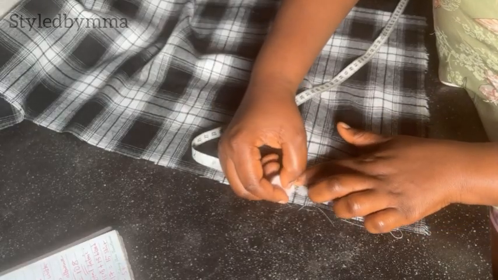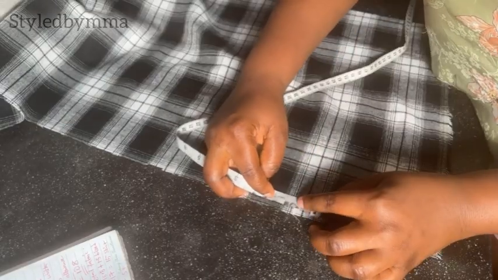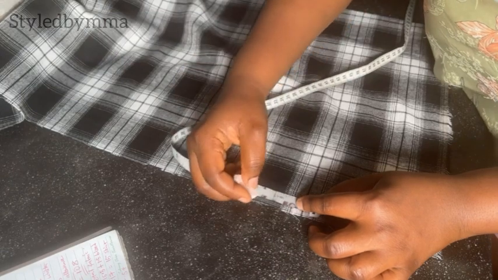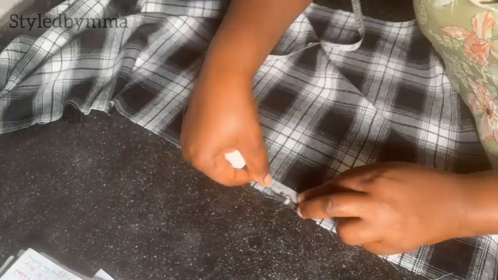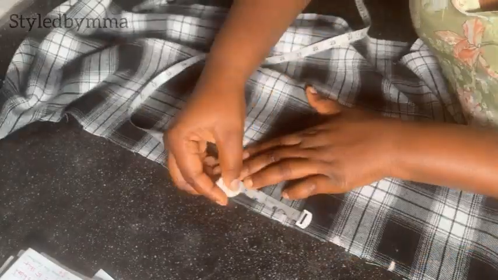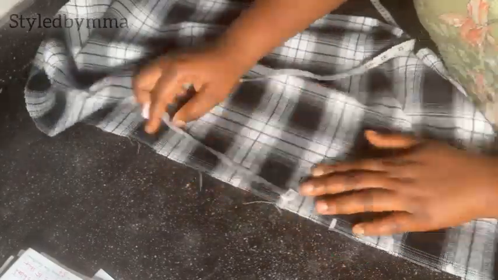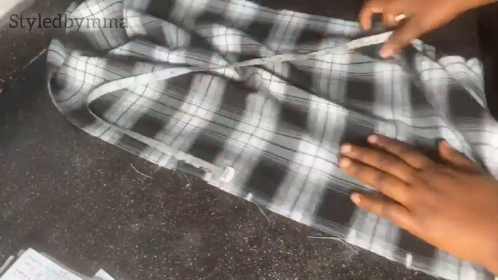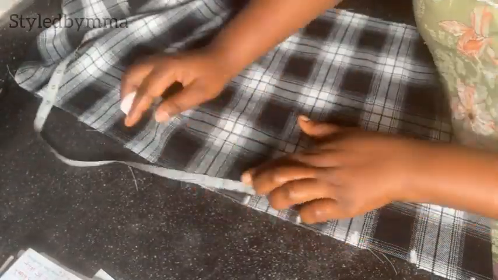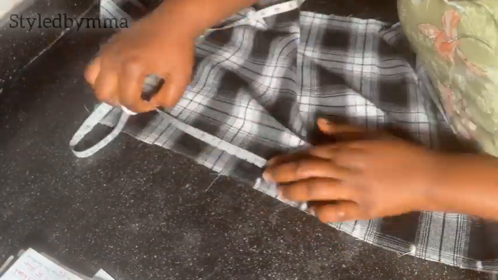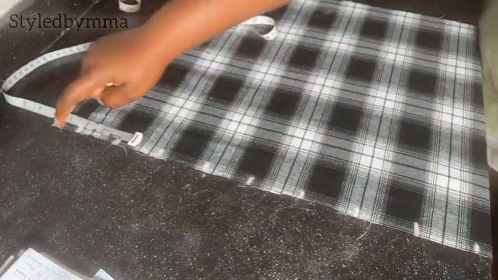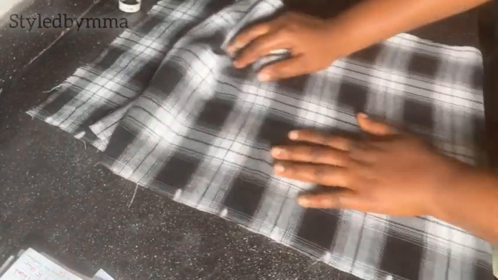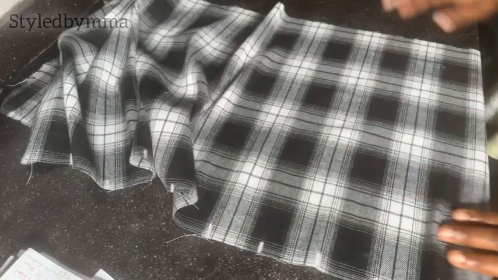So I'll just go ahead and mark the 2.2, and mind you, this fabric I divided by 2. That means I'll be marking it on both the front piece and the back piece. The total fabric that we needed, I divided it by 2 with the allowance, and that is what I'm marking here. So after I was done, what I'm going to do is go ahead to pleat the skirt.